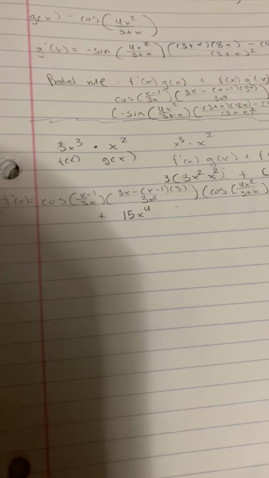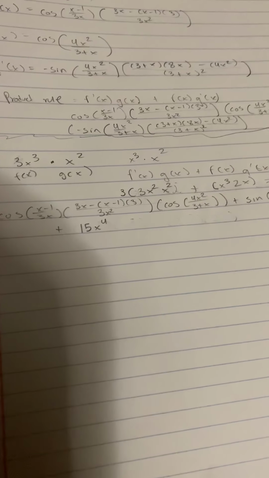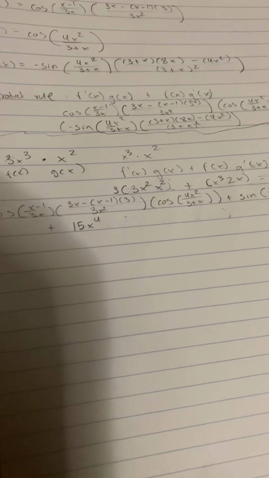It is the whole thing. This is the answer. F prime of x equals cosine of x minus 1 over 3x, times 3x minus x minus 1 times 3, all over 3x squared, times that by cosine of 4x squared over 3 plus x. Again, we're using our product rule for this. Plus sine of x minus 1 over 3x, times negative sine of 4x squared over 3 plus x, times 3 plus x, 8x minus 4x squared over 3 plus x squared, all over 3 plus x squared. And then the next part we just did, plus 15x to the 4th. And that is the answer.